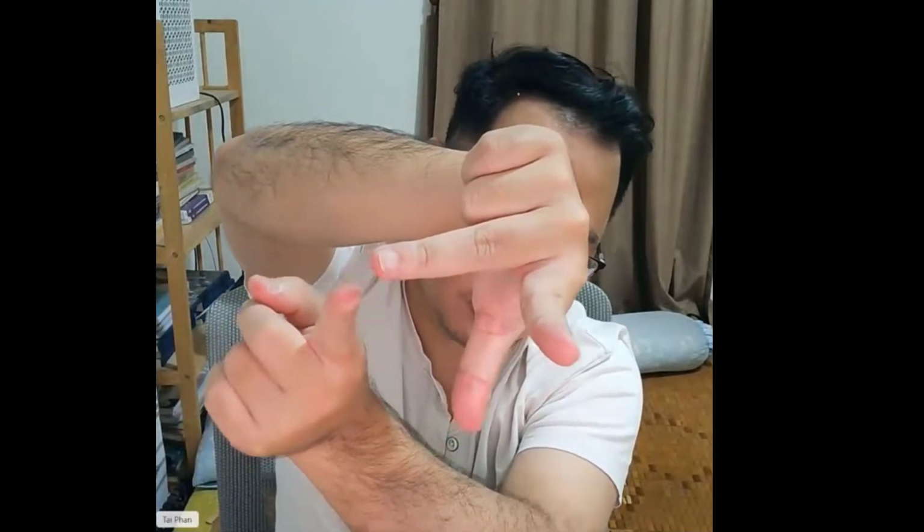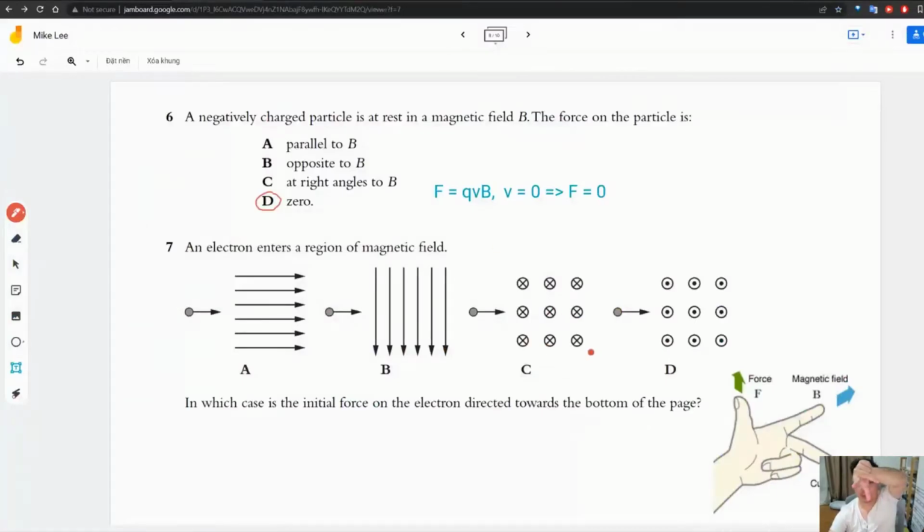B is the field, the force is this thumb, and we want it to be downward. This is the direction of the current, which is opposite to the velocity of the electrons, so that is to the left. So the field is this first finger.